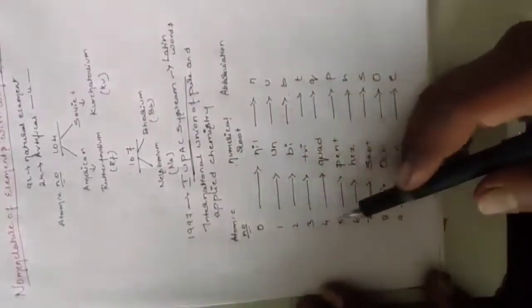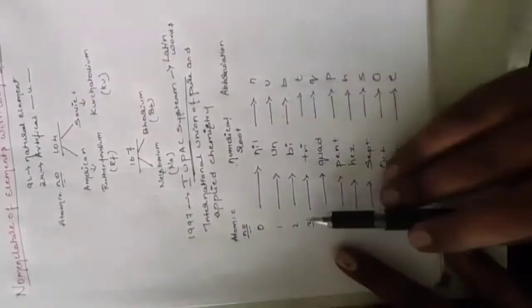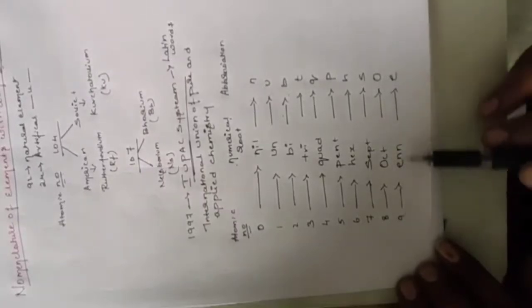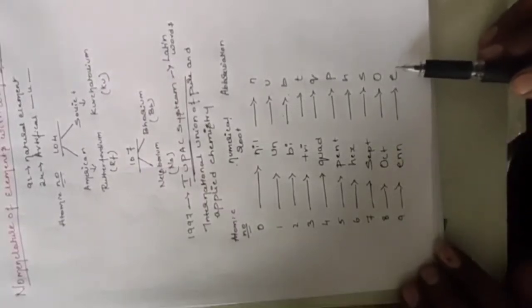To recap: for 0 the numerical root is nil, the abbreviation is n. For 1 it is un, abbreviation u. 2 bi, b. 3 tri, t. 4 quad, q. 5 pent, p. 6 hex, h. 7 sept, s. 8 oct, o. 9 enn, and we take small e.